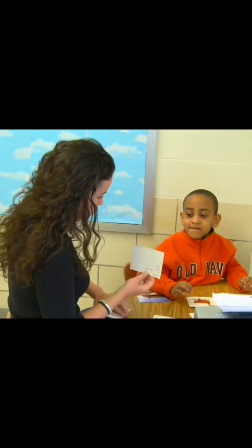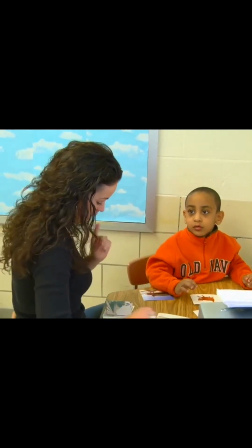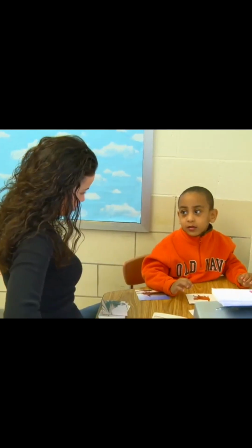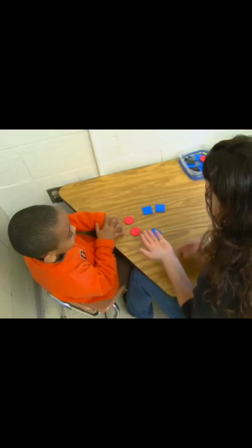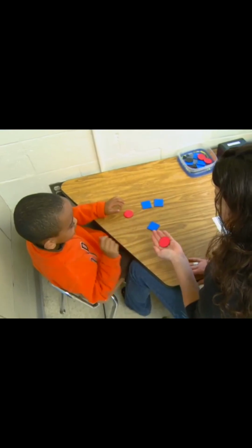So what color is this? Blue. Tell me airplane. Airplane. Tasks are broken down. The instruction is very clear. We would teach you animal by animal by animal and not introduce a new animal till you'd learned the first one. Give me one. Reinforcement is key.